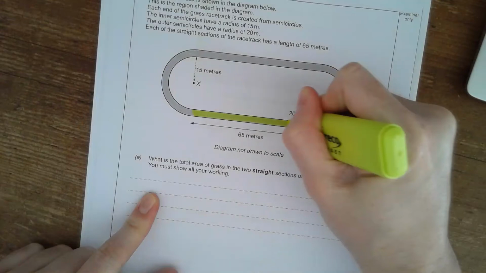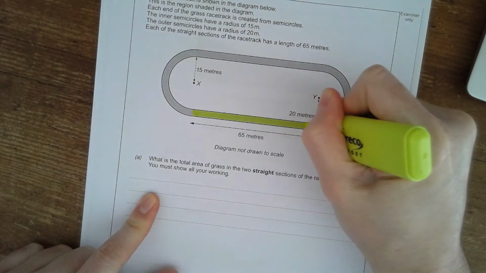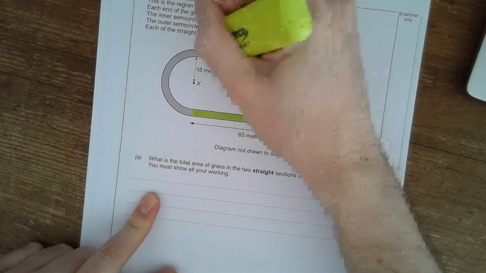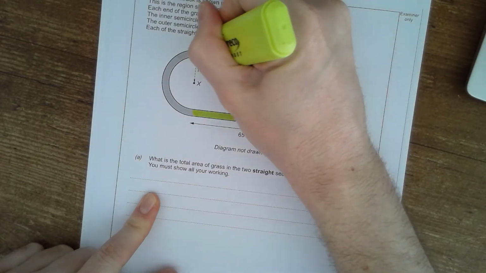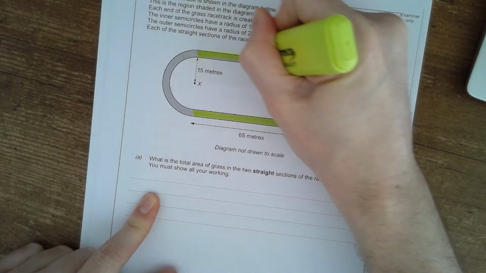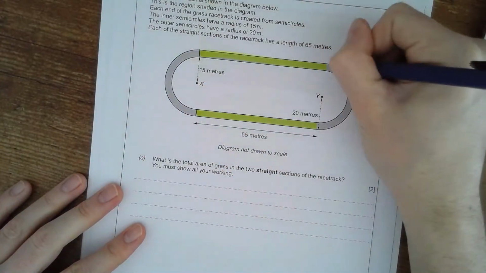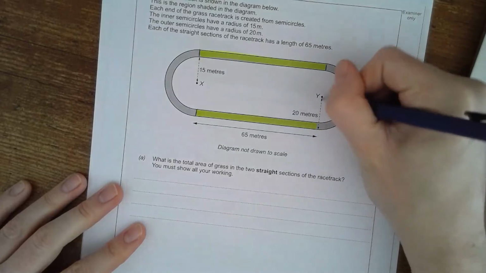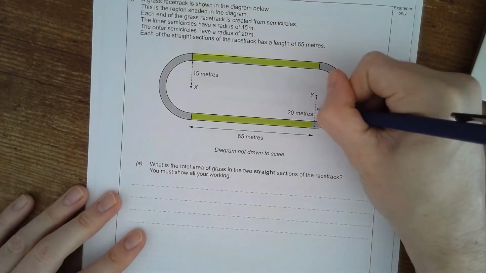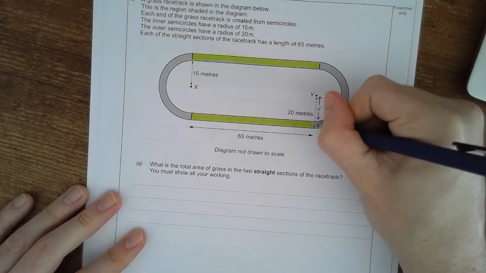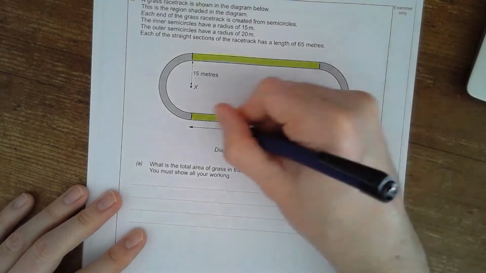It then says, what is the total area of the two straight sections? And we've got another straight section here. Okay? Now, in terms of that, that's just a rectangle. I know that the full length here is 20, and I know up to here is 15. So that tells me what this overlap must be. It must be 5. And then we know that's 65.